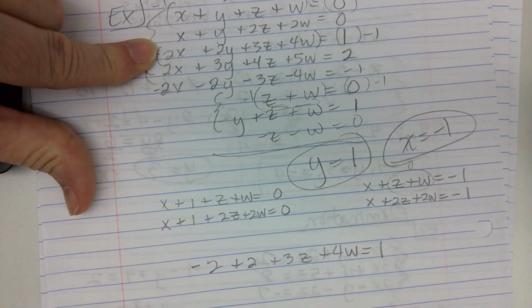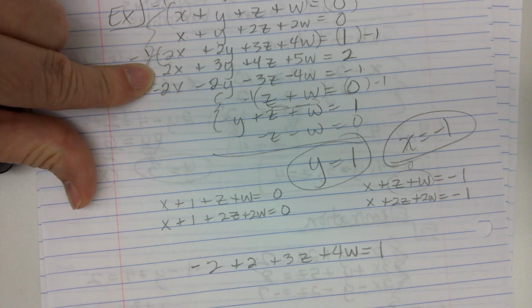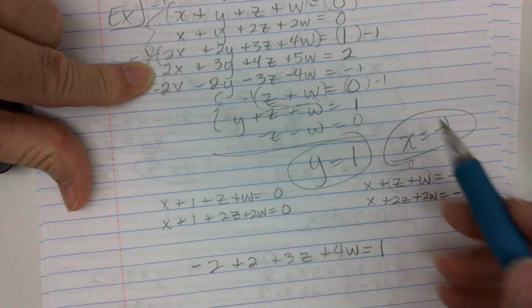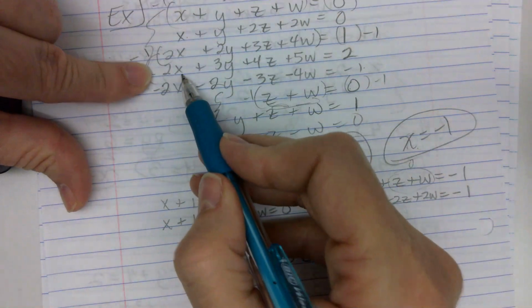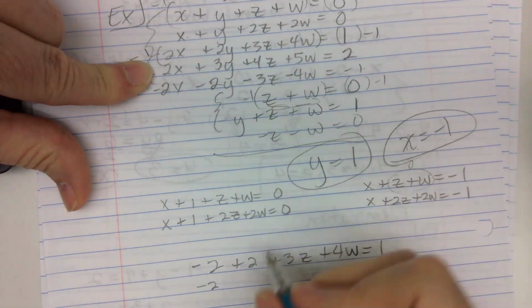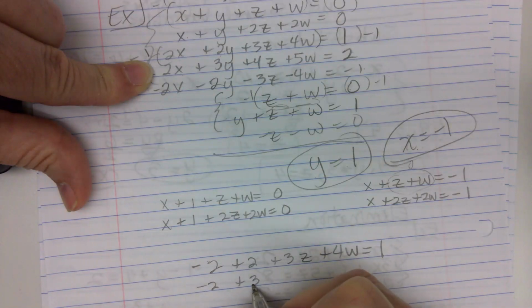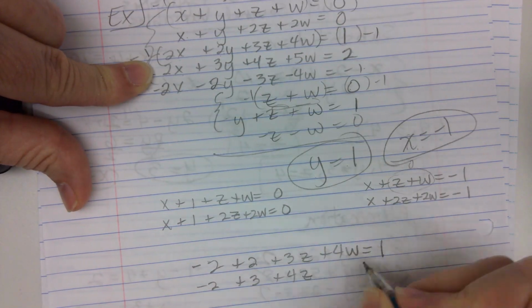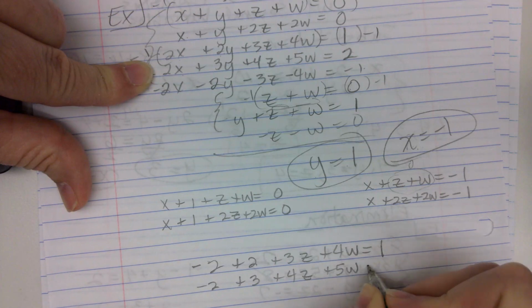Lots of places for silly copying mistakes here, clearly. 2 times negative 1 is still negative 2. 3 times 1 is 3, plus 4z plus 5w equals 2.